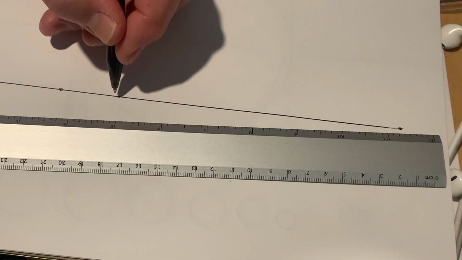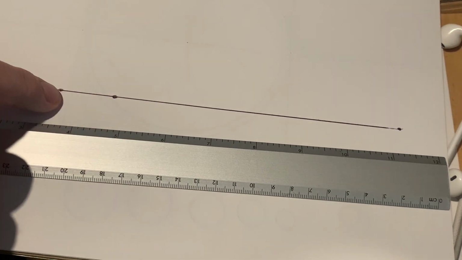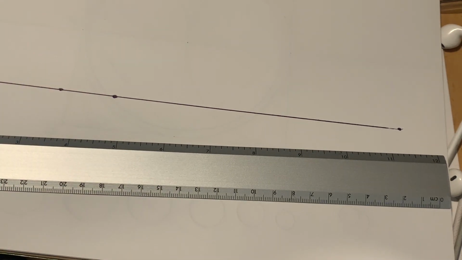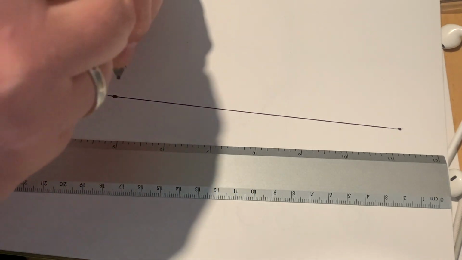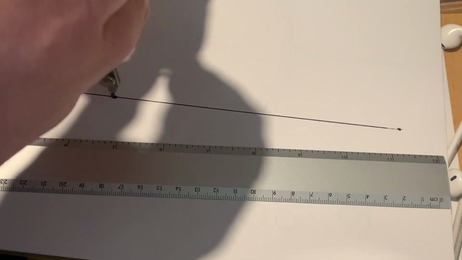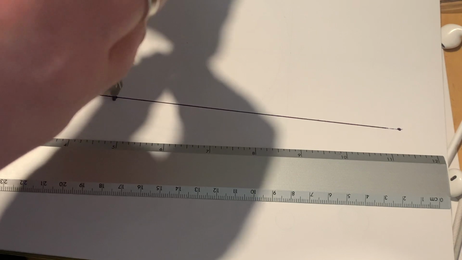So for example, here's one basic process. We know that we want to cut this line segment in half. And this is what's known as a perpendicular bisector. That is to say, perpendicular, at a right angle, and bisector, dividing in half.